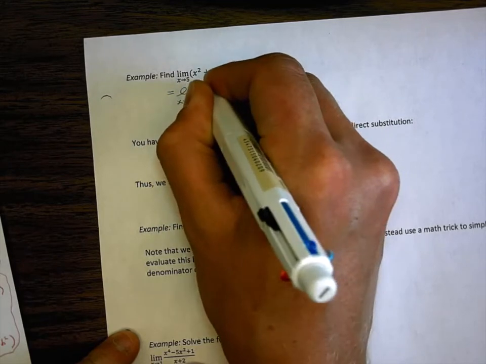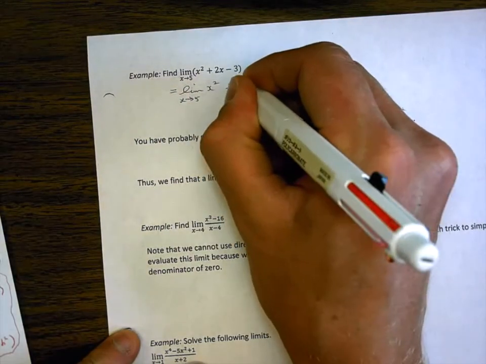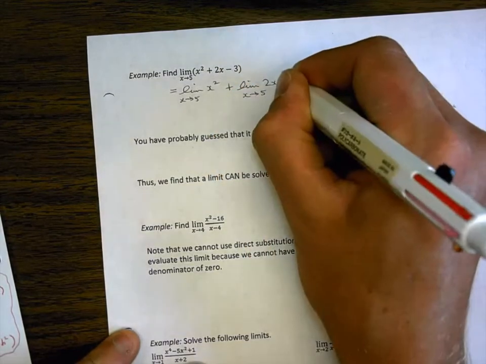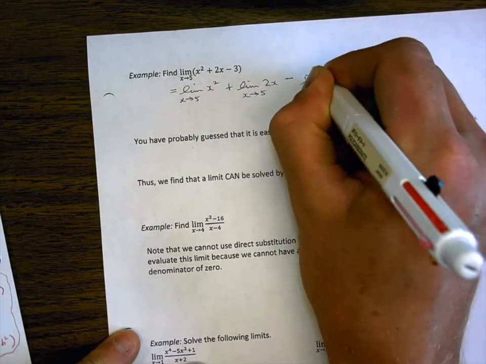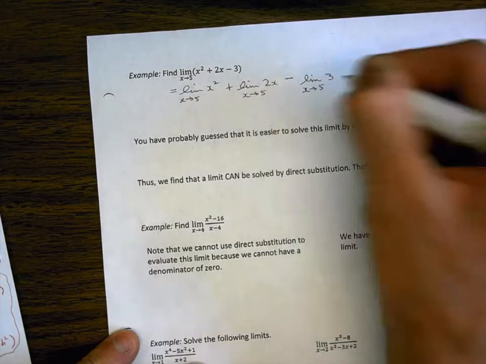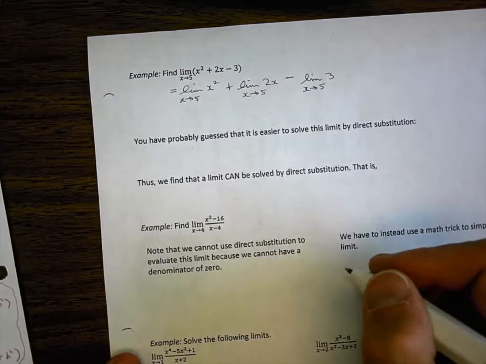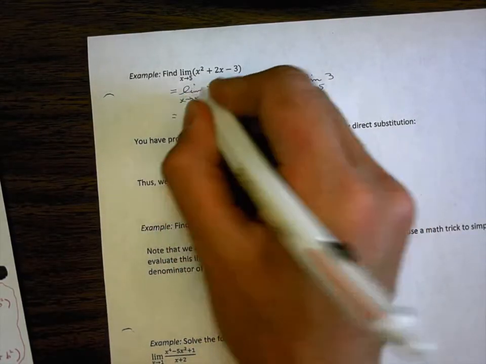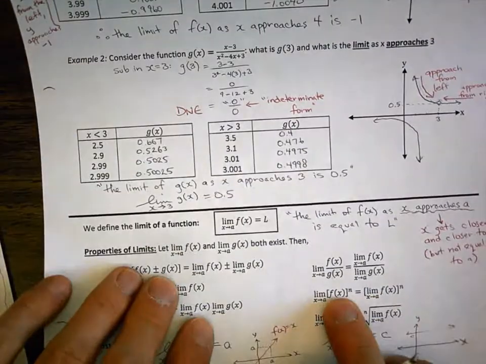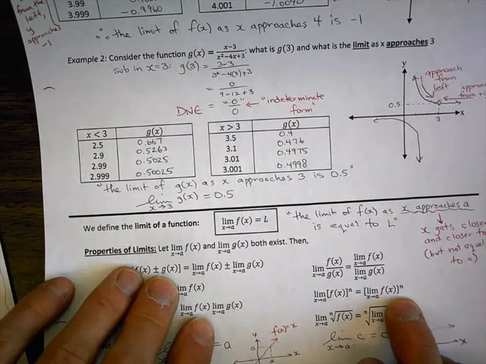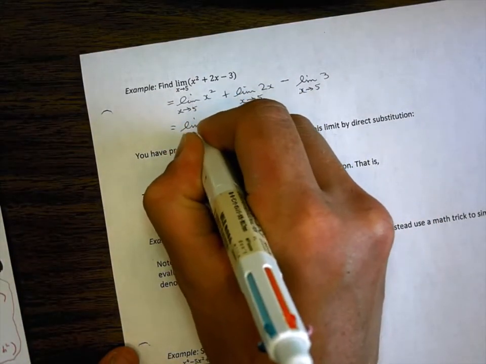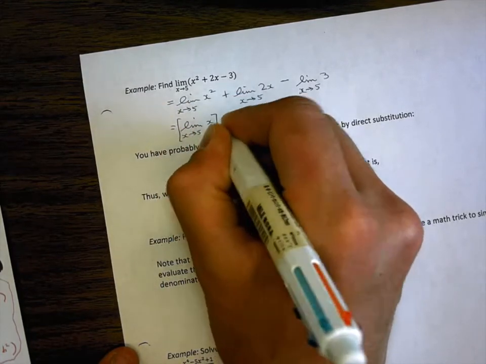So when I see this, I see my first function is x squared. So what's the limit of x squared, plus the limit of 2x, minus the limit of 3. And all of those are as x approaches 5. Now you can look at some other properties. Like the limit of something squared, you can just square the whole limit. So I could do this: find the limit as x approaches 5 of x, all squared.